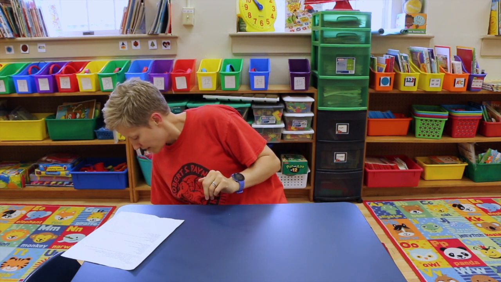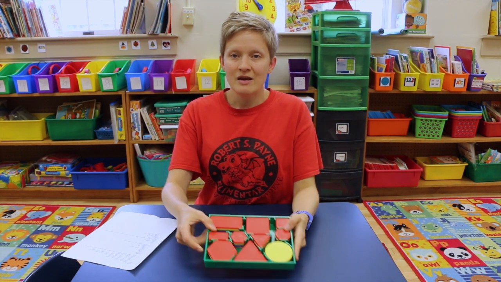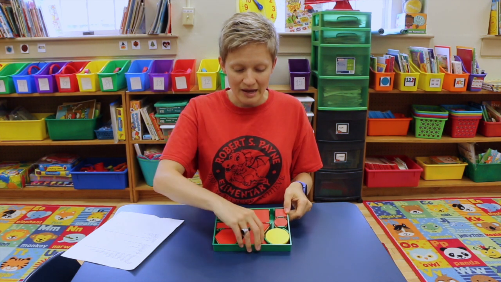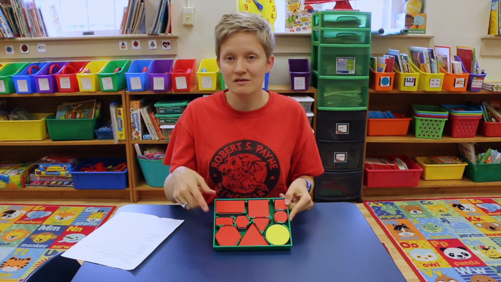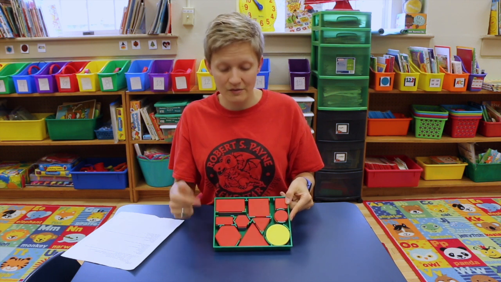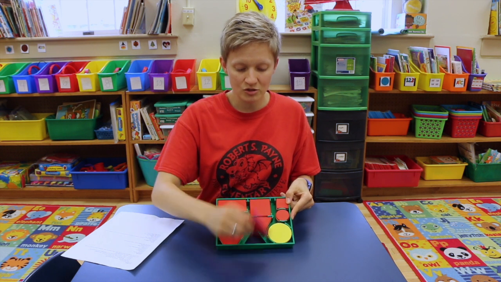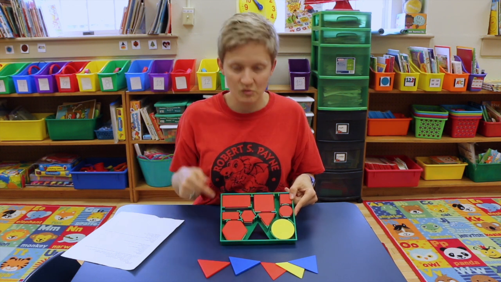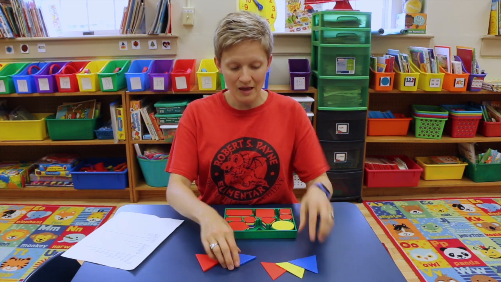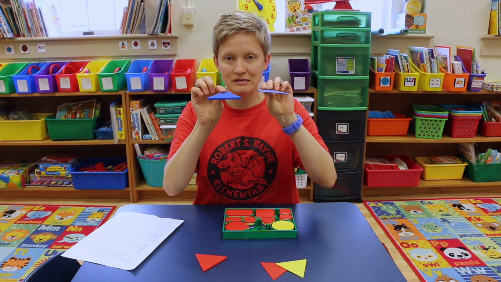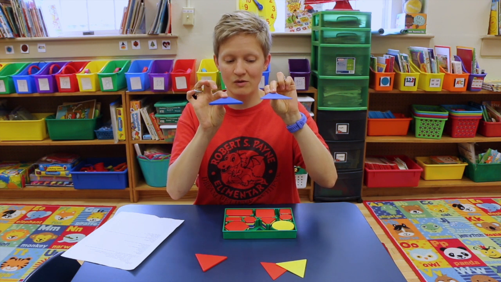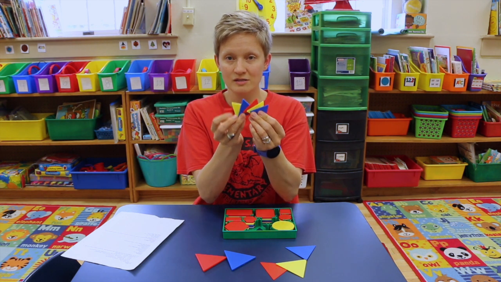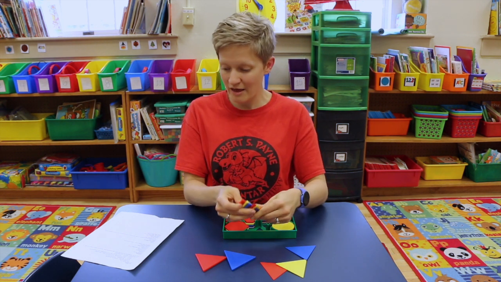The first are attribute blocks, and they might not come in this particular case, but the way the attribute blocks work, there are different shapes, different sizes, different colors, and different thicknesses. So within the triangles, there are 6 of them, and then there are 2 different thicknesses. I don't know how well you can see it, but there's a thick one and a thin one. And then there are similar triangles that are smaller, also in thick and thin.